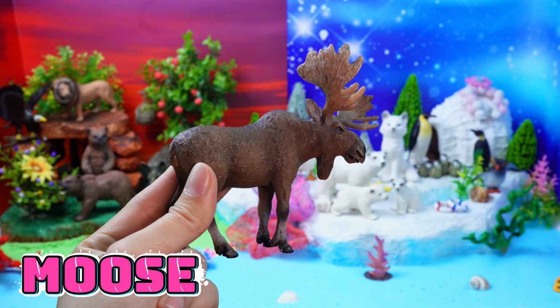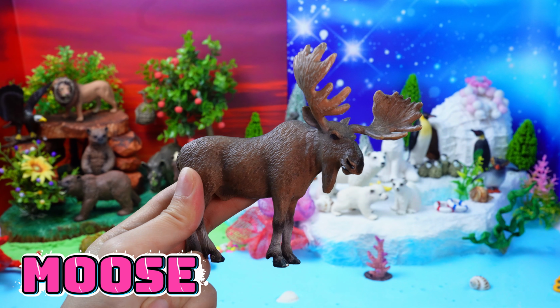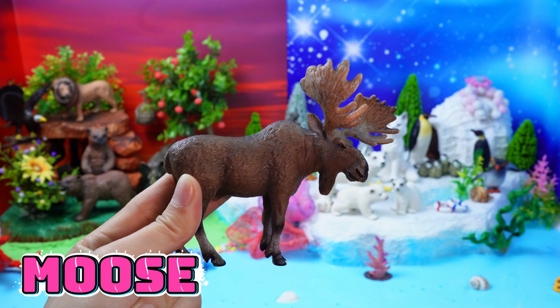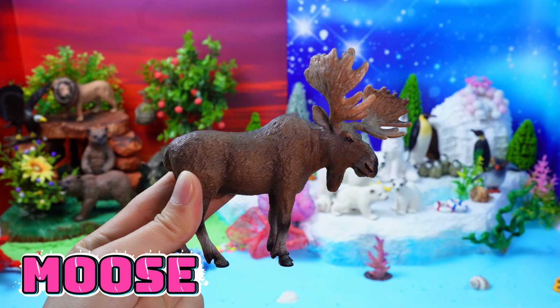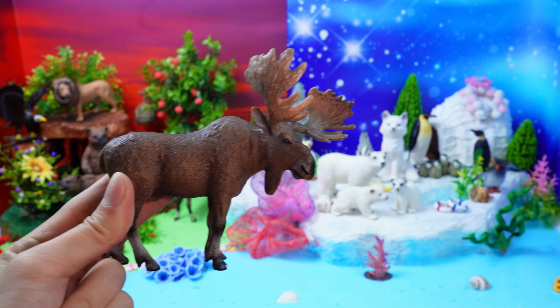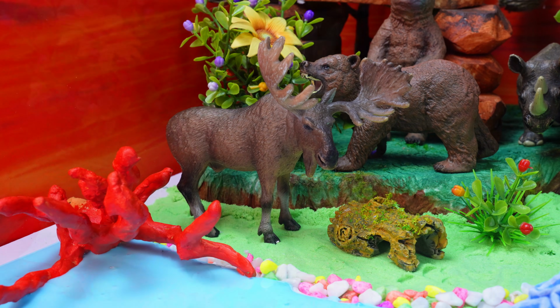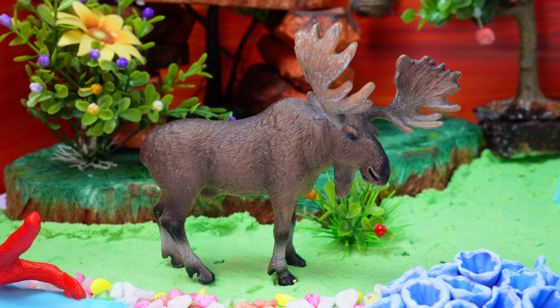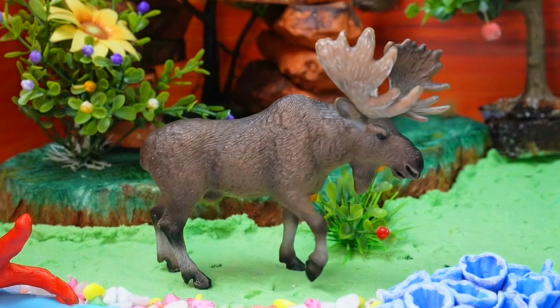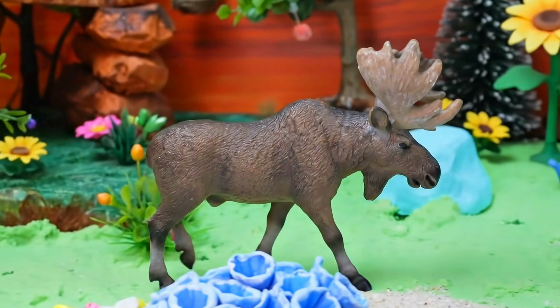Moose. Moose have huge, flat antlers that look like giant fans. They live near cold forests, rivers, and marshes. They eat leaves, twigs, and water plants. Moose are great swimmers and can dive for food. Males use their antlers to compete during mating season. They walk slowly, but are incredibly strong.